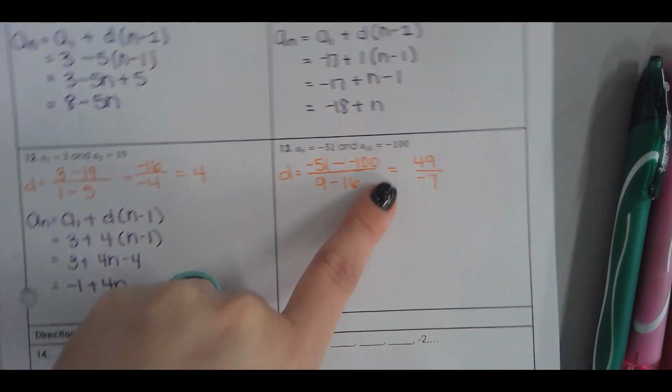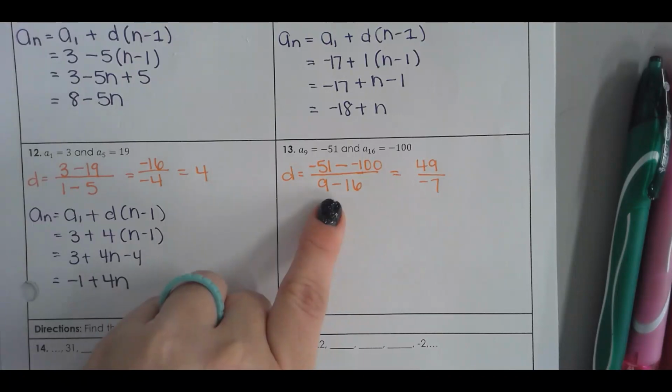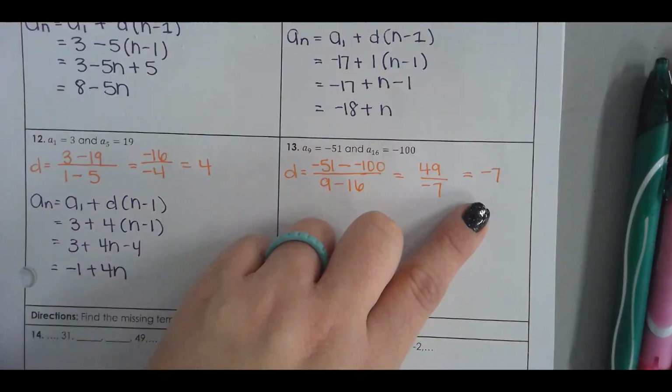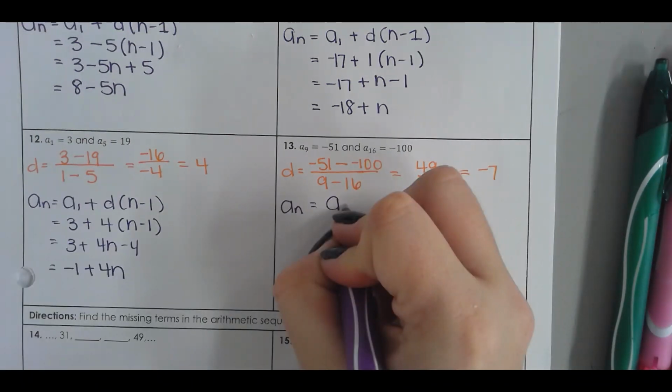Number 13, a lot of you made some mistakes when you got to the common difference. This is minus negative, which is positive 49. And then you have the negative 7 on the bottom, so your common difference is negative 7. And then your formula. I can't start with A1 because I don't have A1.